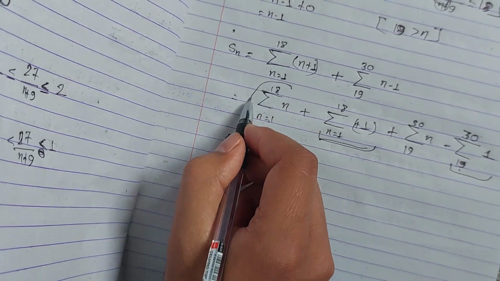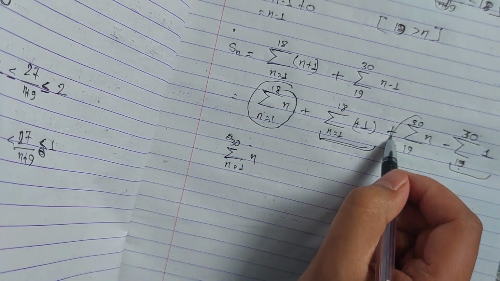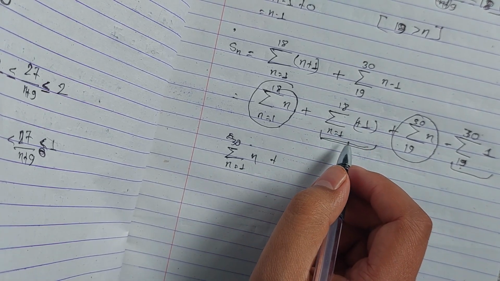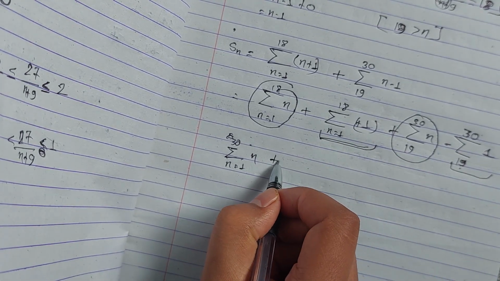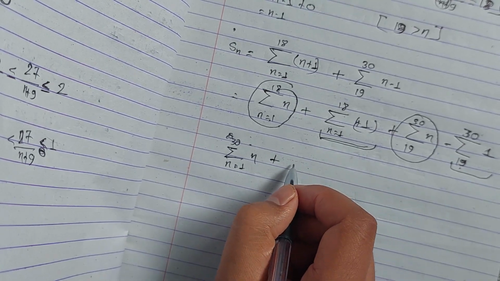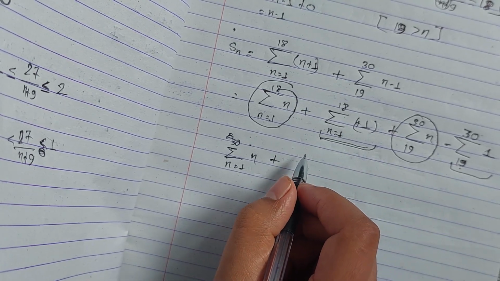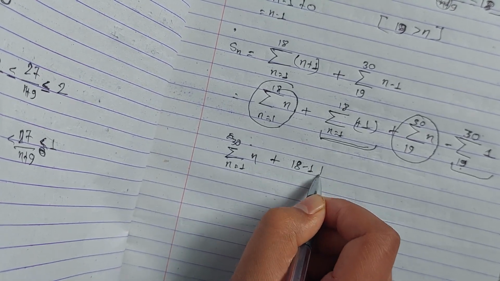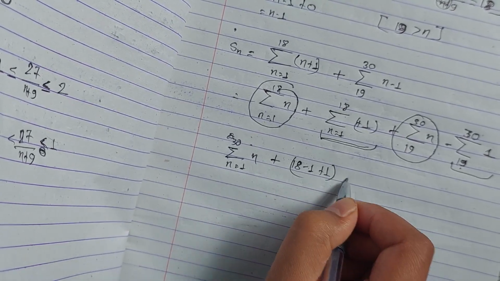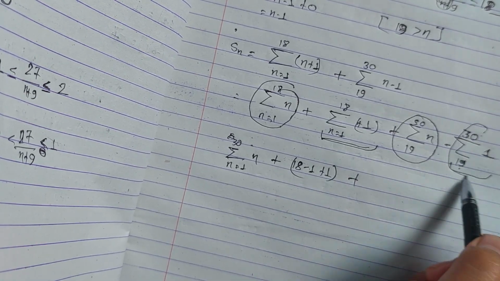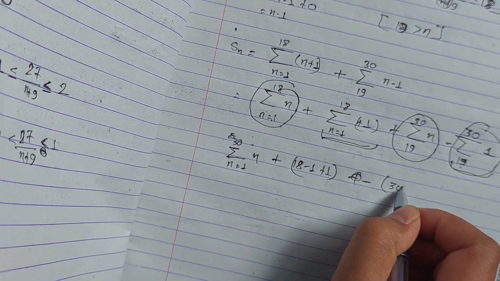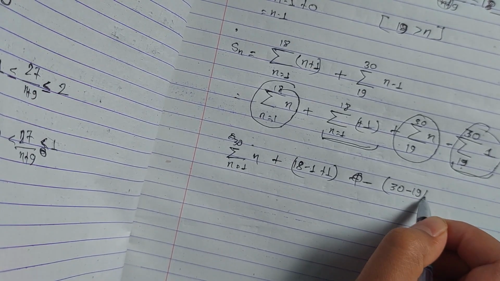For the constant terms, the count is upper limit minus lower limit plus 1, which is 18 for the first and 30 minus 19 plus 1 for the second.